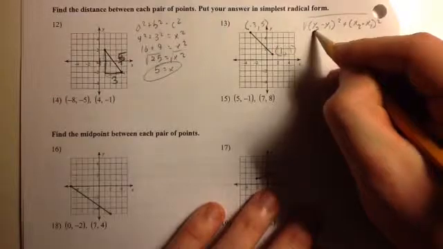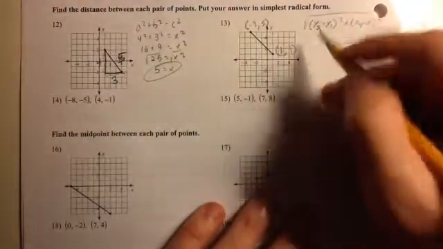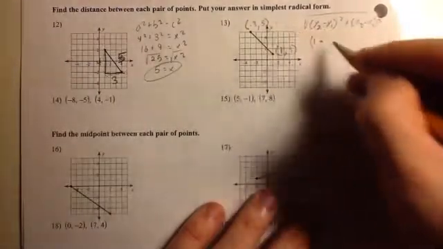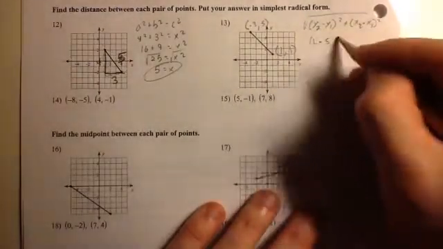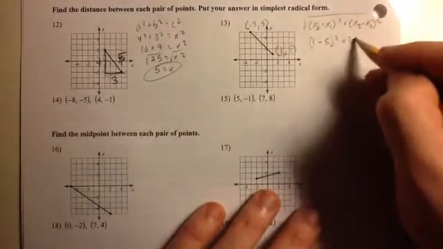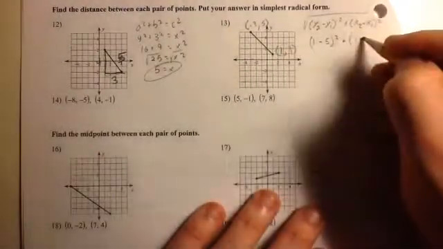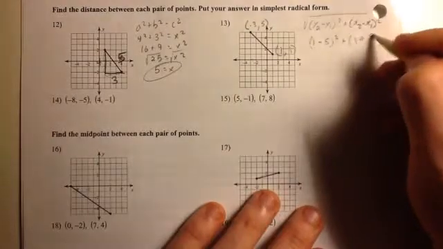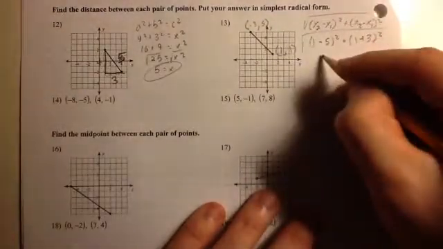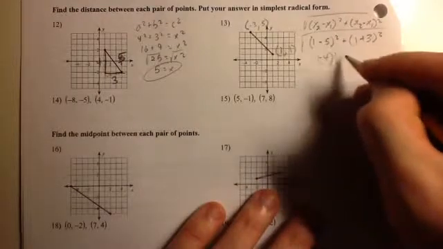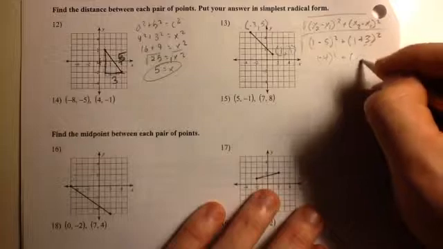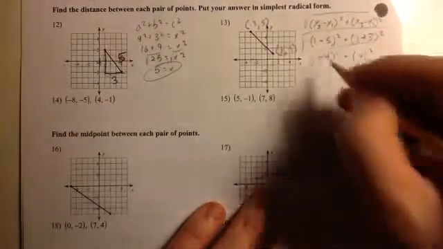Let's call this point 1 and point 2. y2 is 1 minus y1, which is 5, squared, plus x2, which is 1, minus x1, which is negative 3, so minus negative 3 is plus 3 squared, big square root. 1 minus 5 is negative 4 squared, plus 1 plus 3 is 4 squared, big square root.